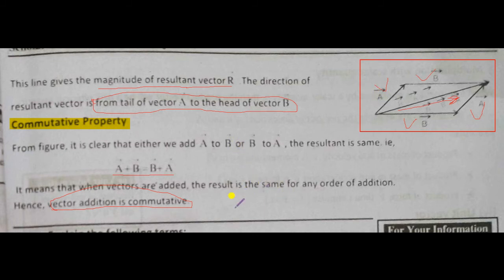Let's see this head to tail rule with an example. Let's say we have a vector in this direction. Let's suppose we give the name vector A to this vector. Then we have another vector in this direction.